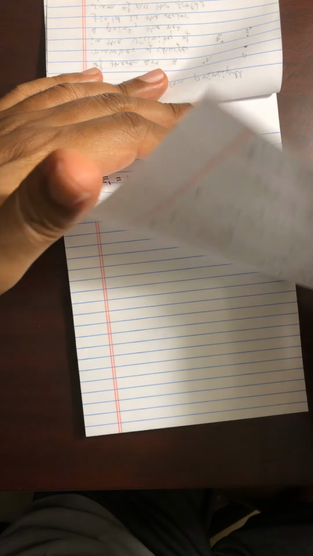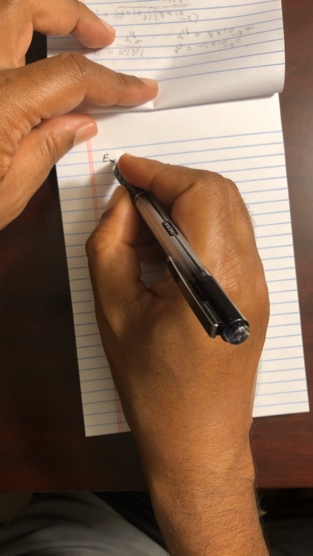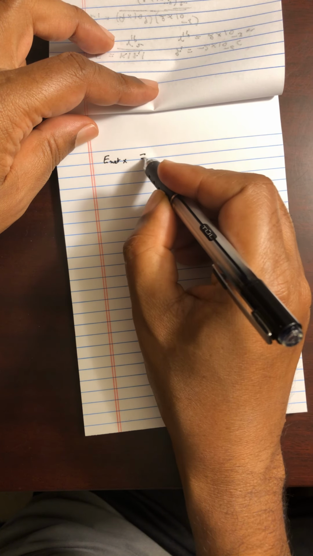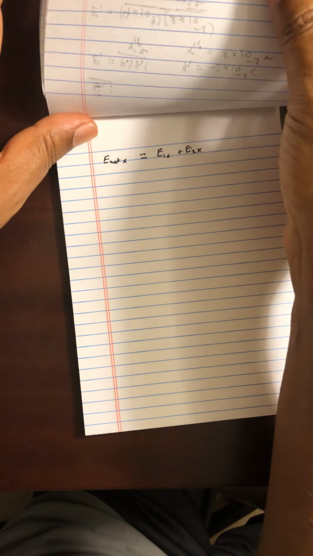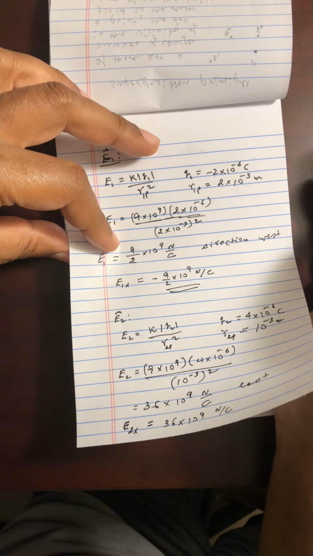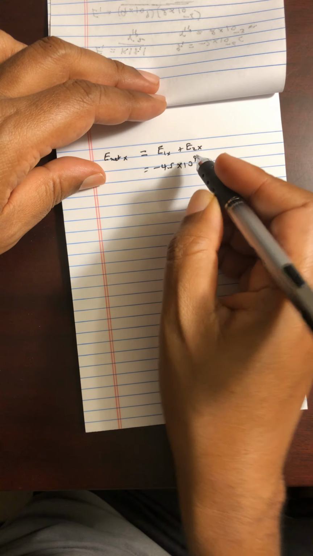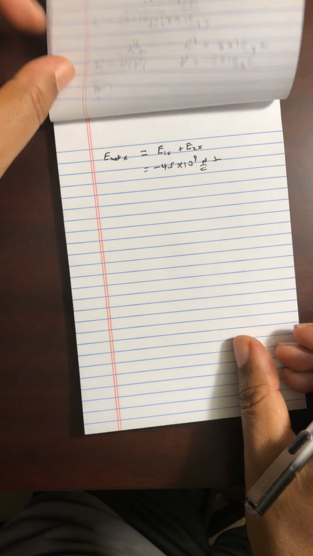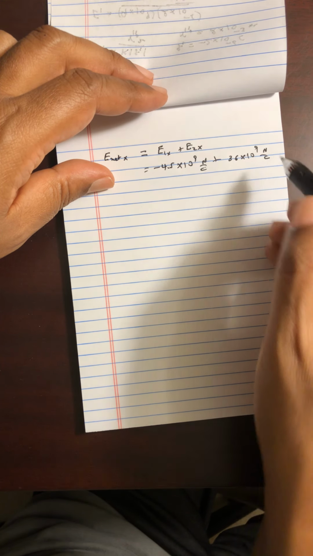Now we can add up the two components. We have only x components, so E net x, which is simply the x component of the net electric field, is E1x plus E2x. So we obtain for E1x negative 9 over 2 times 10 to the power of 9, or negative 4.5 times 10 to the power of 9 Newton per Coulomb, plus the x component of the second electric field, which is 36 times 10 to the power of 9 Newton per Coulomb.